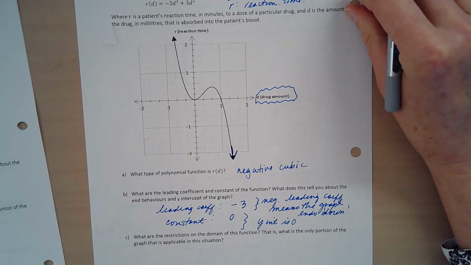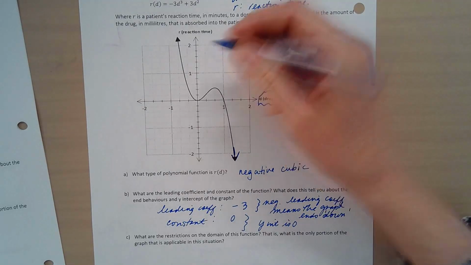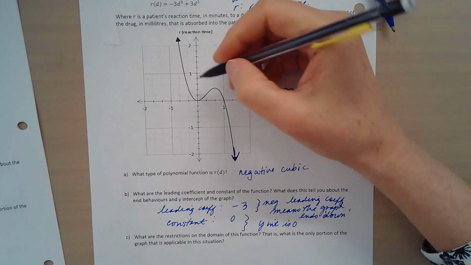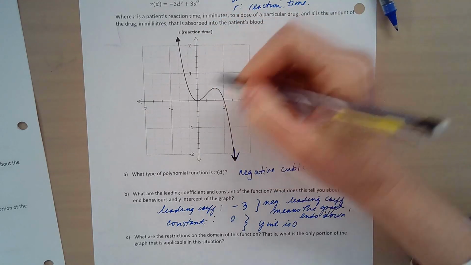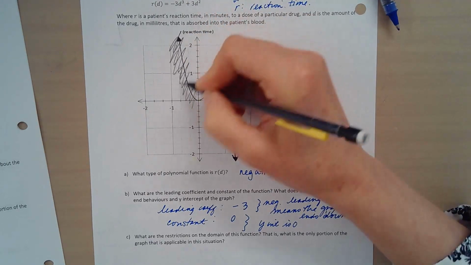What are the restrictions on the domain of this graph? What part of the graph is really the only useful part of the graph for us? Is this part of the graph useful? No. Why not? Negative amount of drug. You can't give someone negative amount of drug, right?